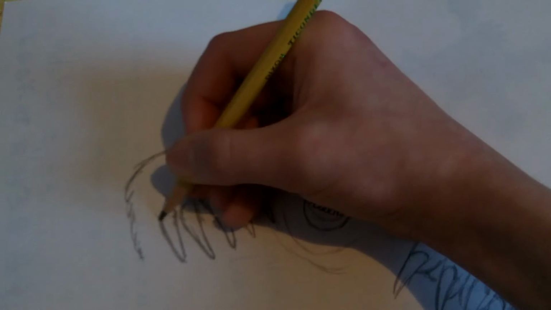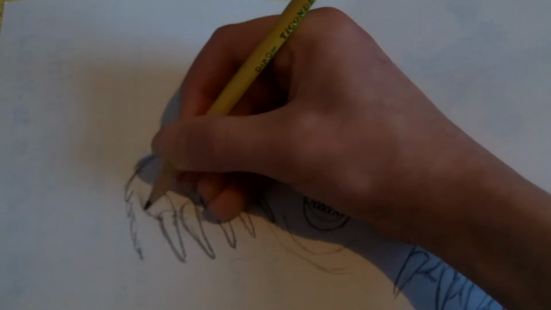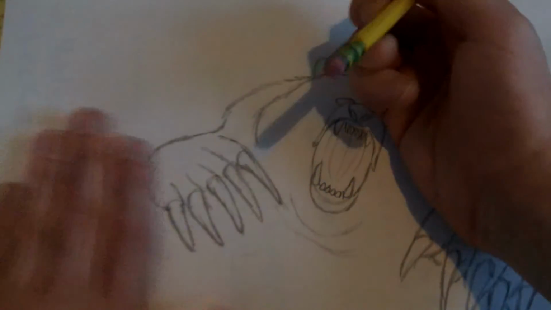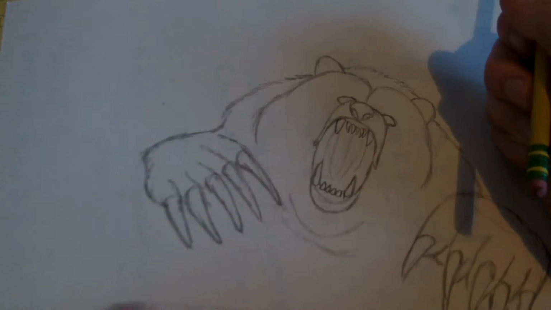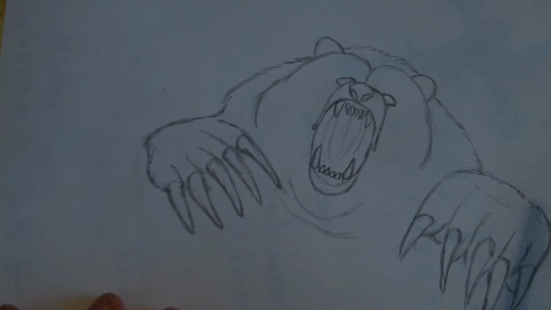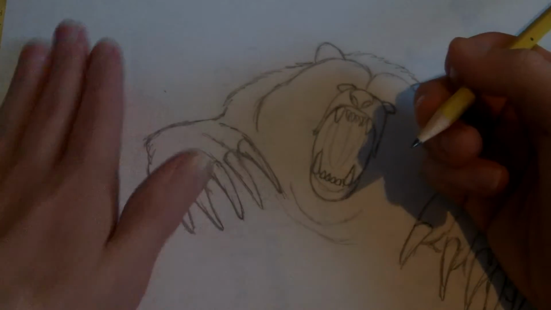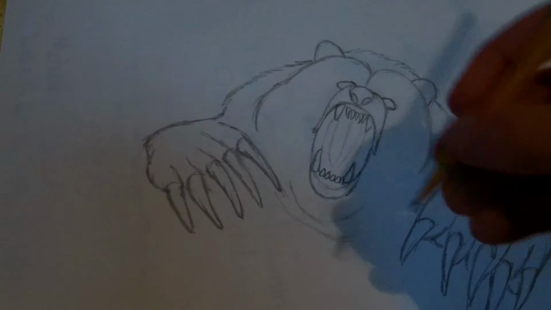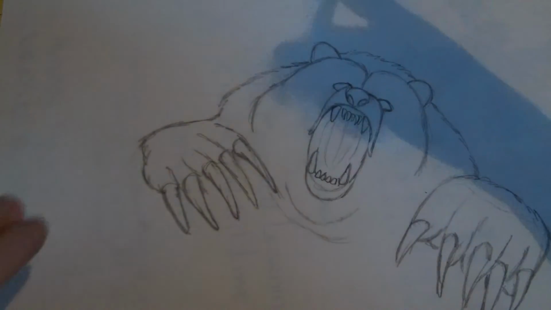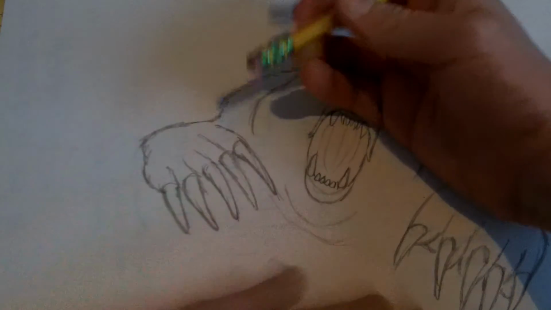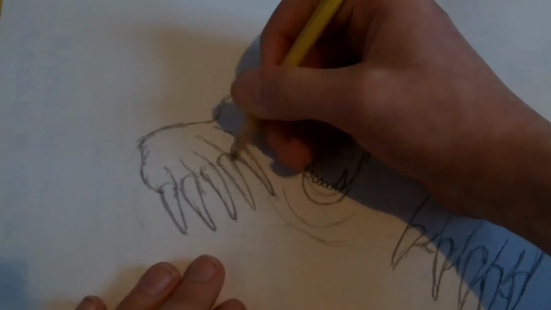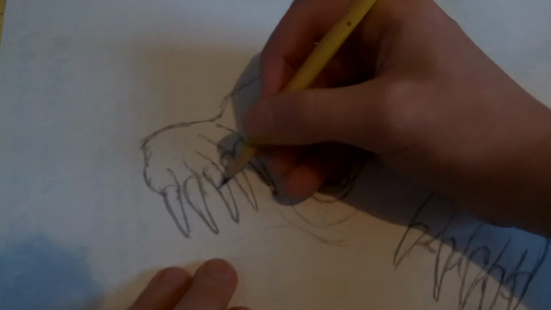Then let's just fix that a bit. Yeah, so now you're wondering, where are the feet? Well, we need to continue this before you know where or if the feet are going to be in this picture. That's for you to find out, my friends.